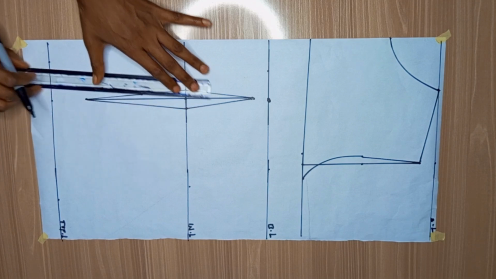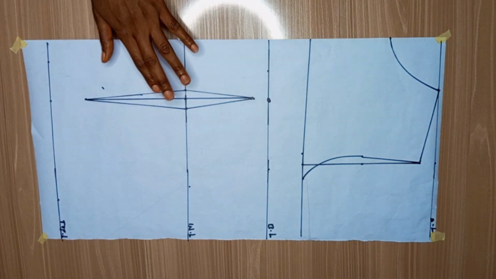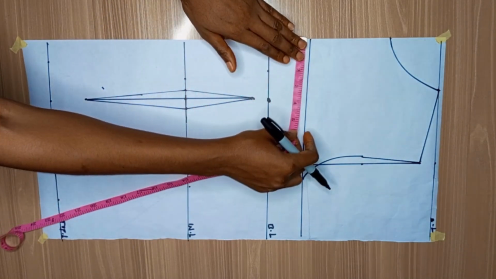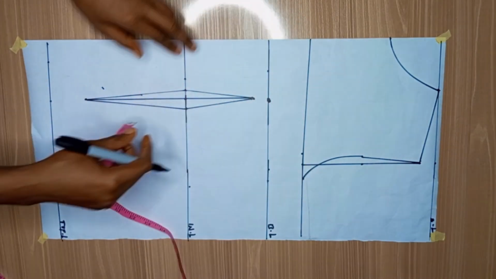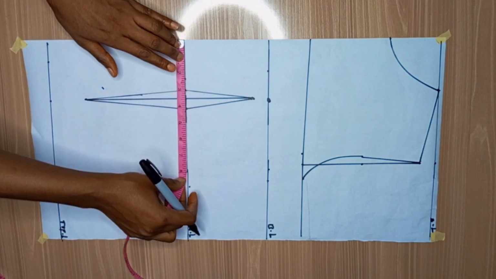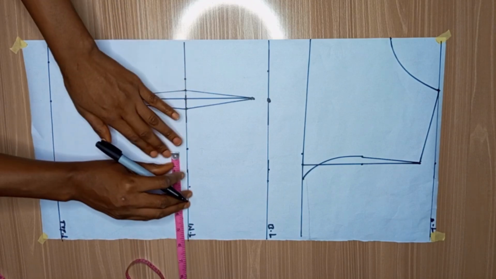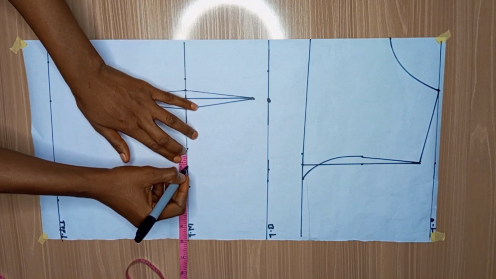So we now have our dart. The next thing is to go ahead and impute our body measurement. I've already marked my bust measurements here. So I'll come to the waist, divide my waist by 4, and impute it here on the waistline. Then this dart intake, I'm going to replace it.